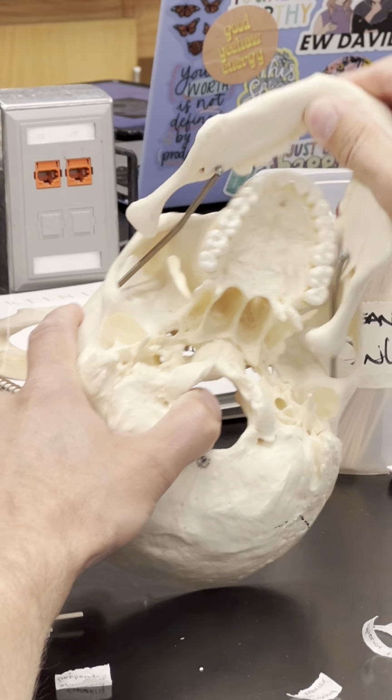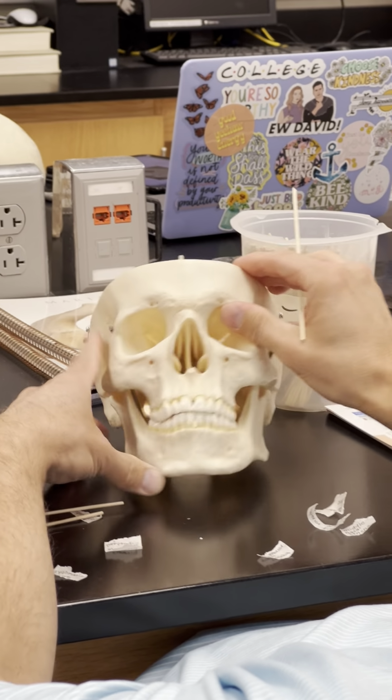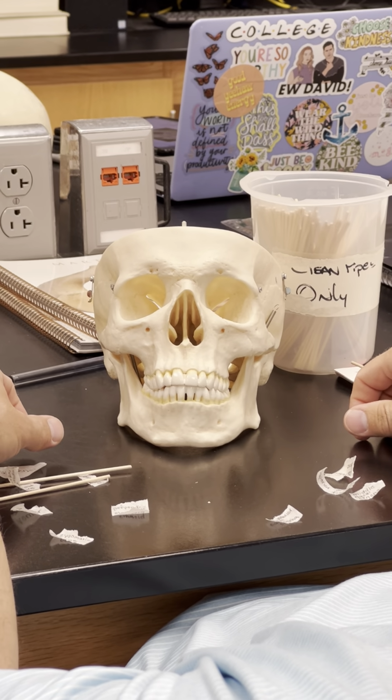Honestly, I think we just covered every single thing that we could possibly tag on this test, or basically the complete overview of the skull.